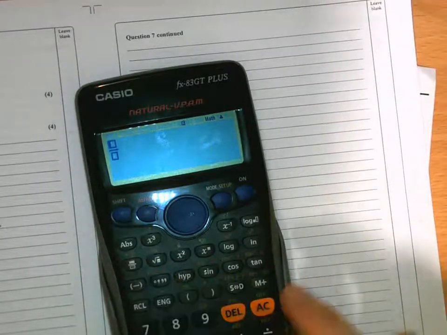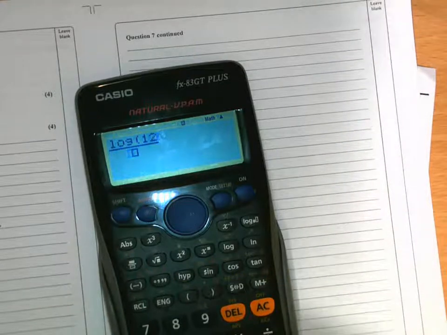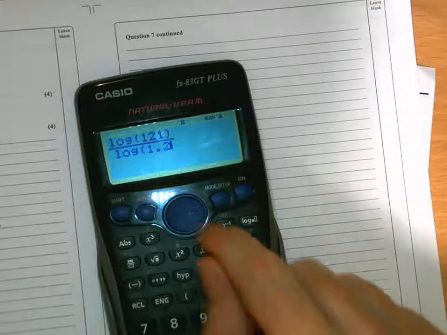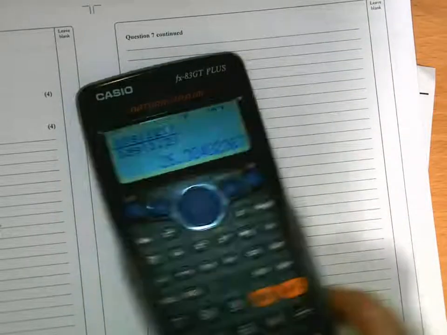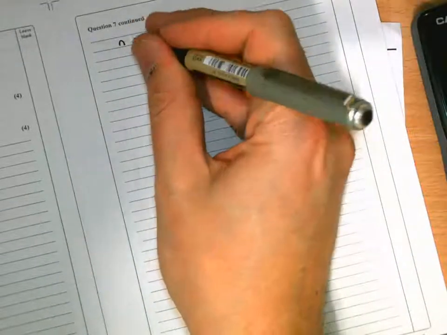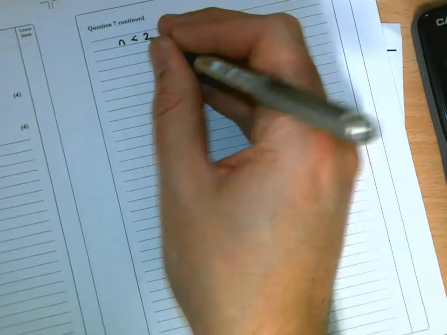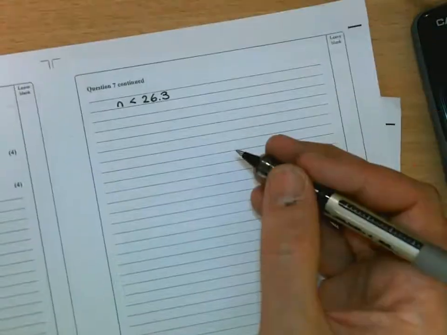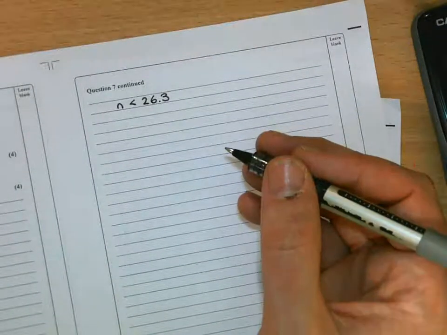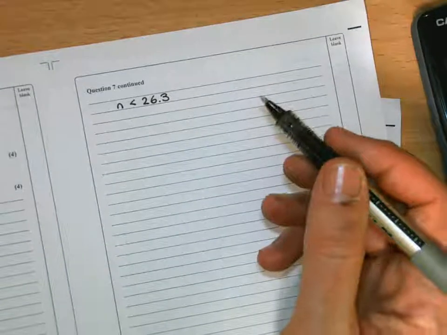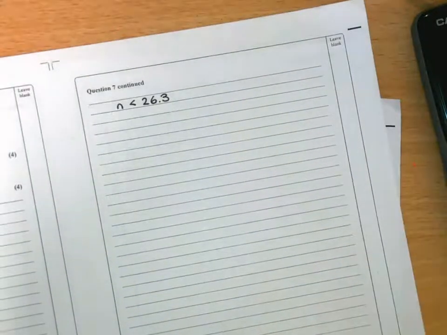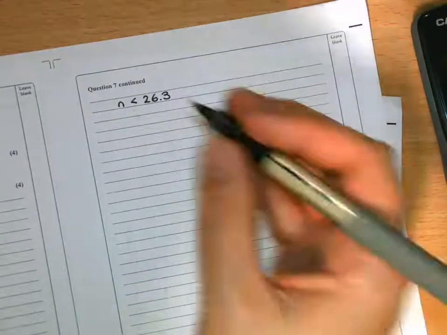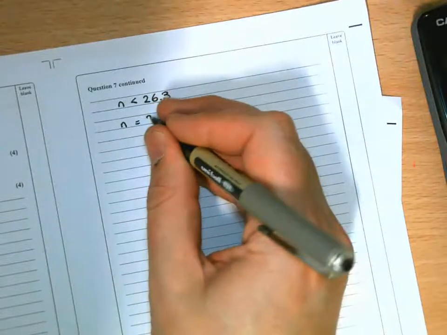I'll put that in my calculator: log 121 all over the log of 1.2. I get an answer of 26.3, so n is greater than 26.3. Now, if you think about it, if you were buying carpets and you needed 26 point something, you wouldn't go for 26, you'd buy more. So it's got to be over that, so n is equal to 27 in this case.